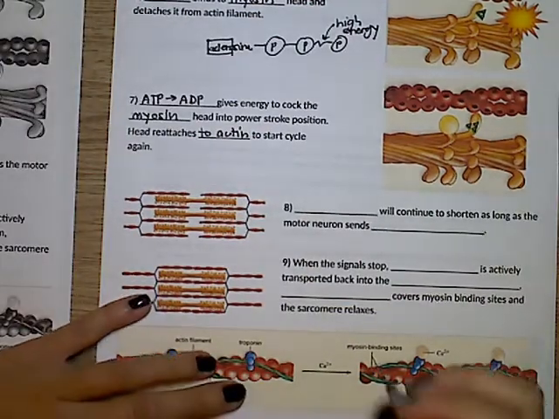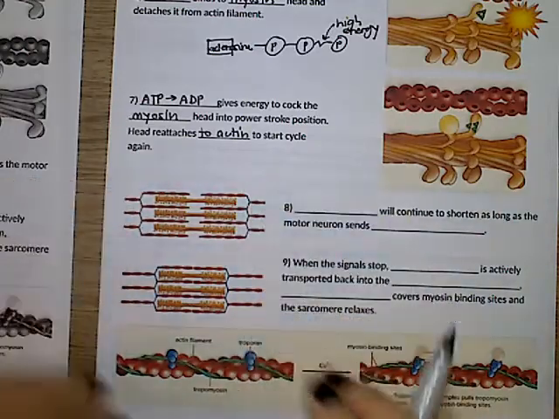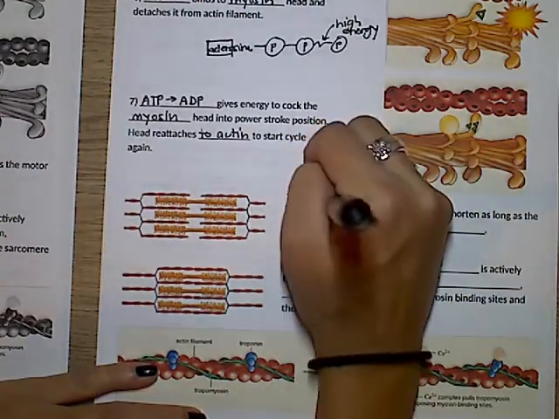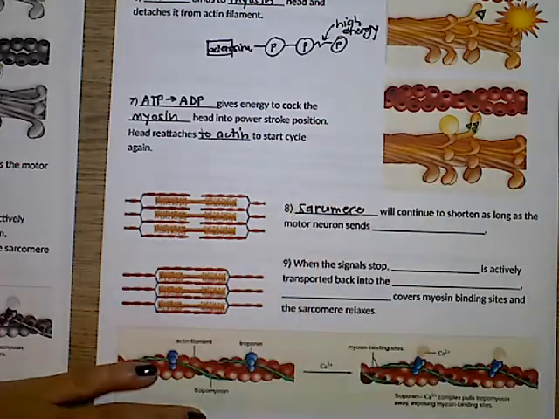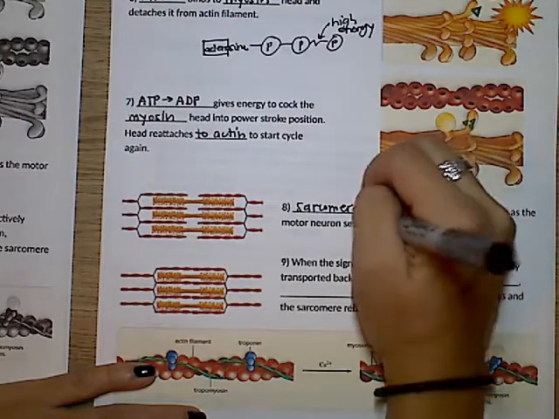Okay, step 8. Here's our sarcomere again. We're zoomed out a little bit. The sarcomere will continue to shorten as long as the motor neuron sends action potentials.